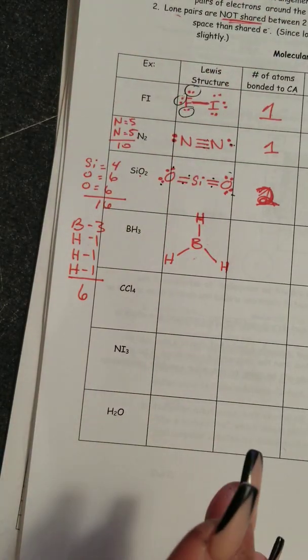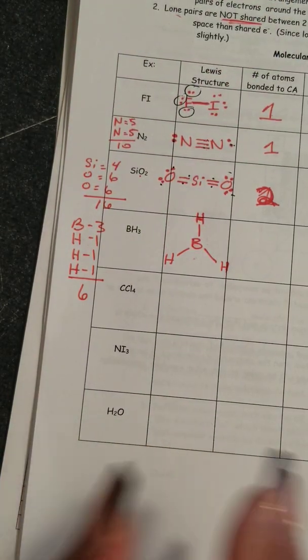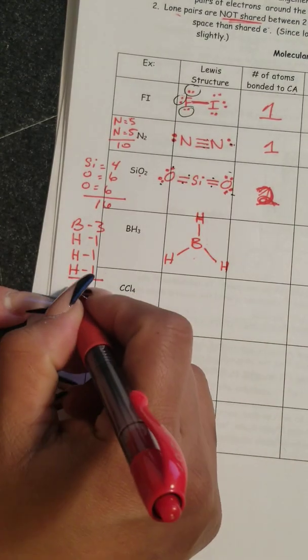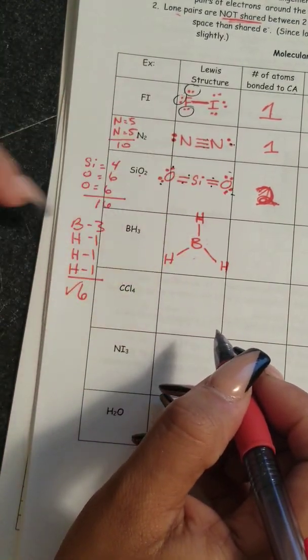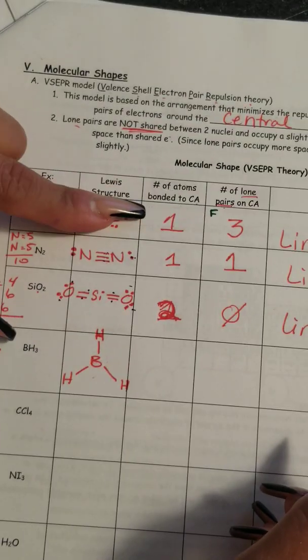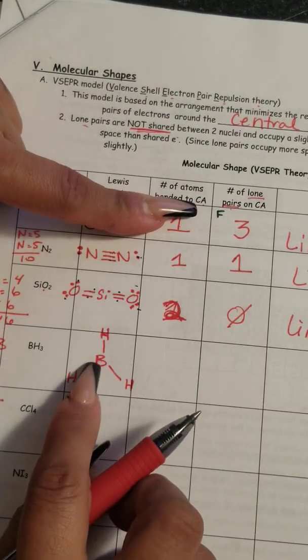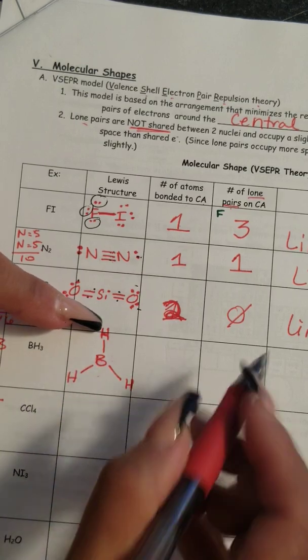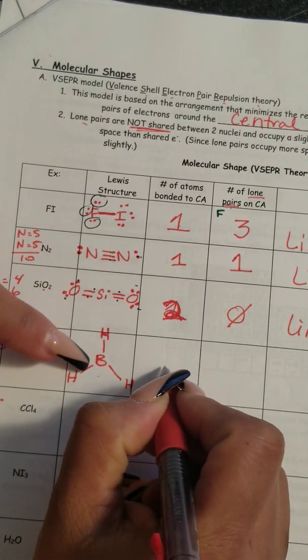All of my atoms are happy here when they come to bonding, as well as I used up all 6, 2, 4, 6, when it comes to the bonds that occurred here. Now, the question here says the number of atoms bonded to the central atom. Well, here is my central atom, and I have 1, 2, 3 atoms bonded to the central atom.